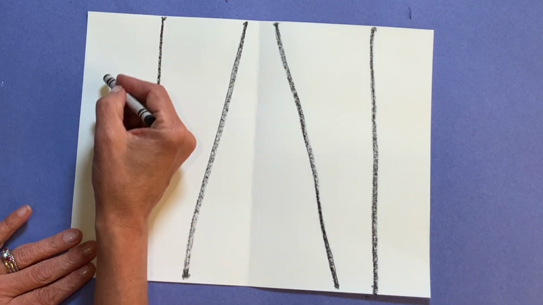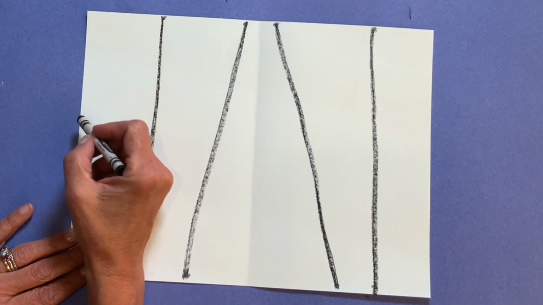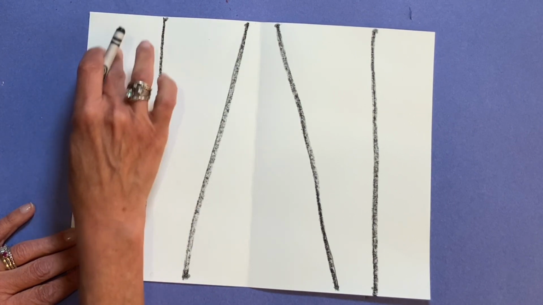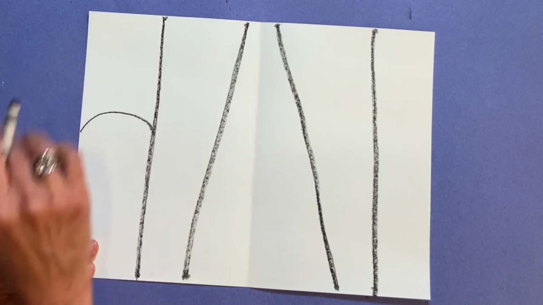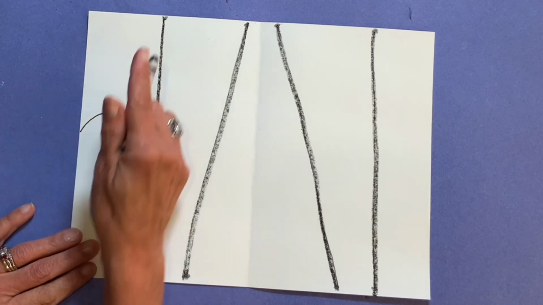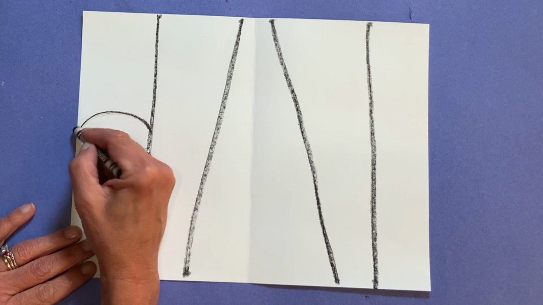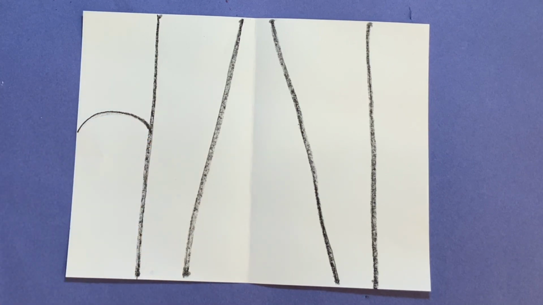I'm going to go down a little bit, and the first one I'm going to make is a rainbow curve. Do you know what's going to go in this space right here? That's right, those stars. So I started my rainbow curve a little bit down. So draw your first rainbow curve.